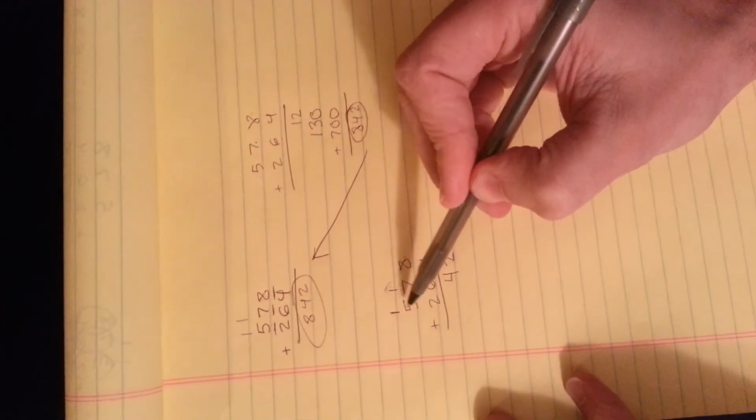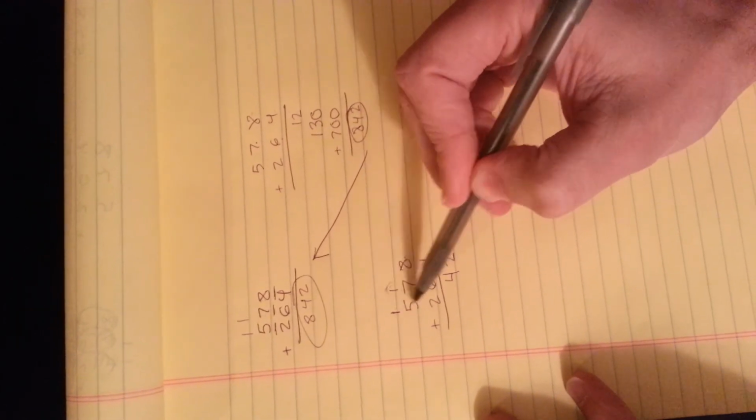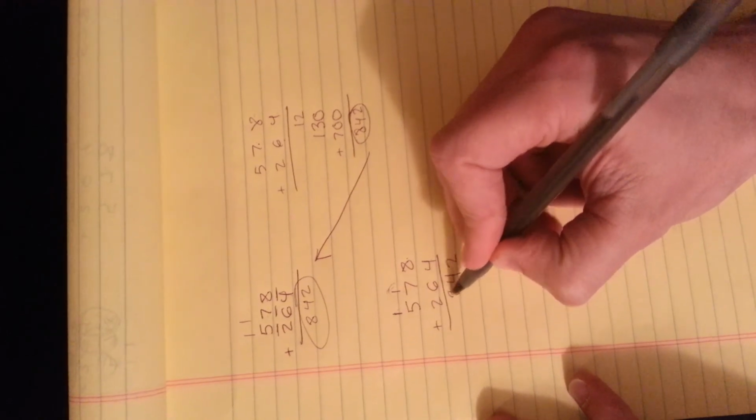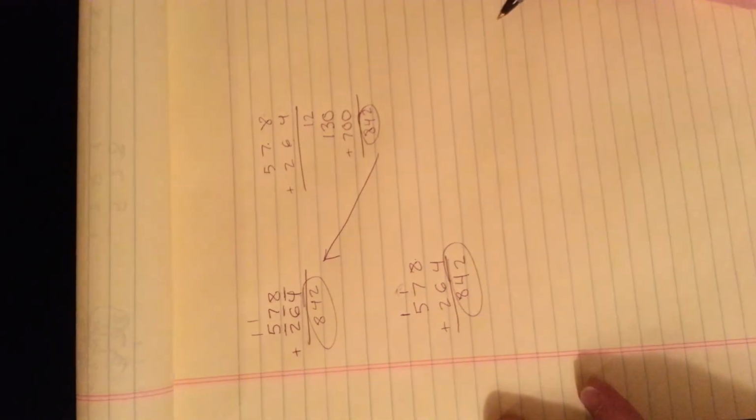And then we can add that into the hundreds place. So we're going to have a total of 8 hundreds as well, giving us our answer of 842.